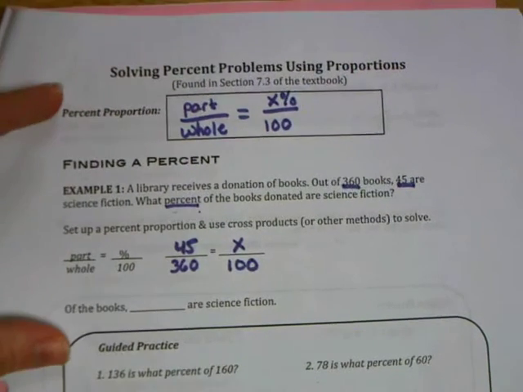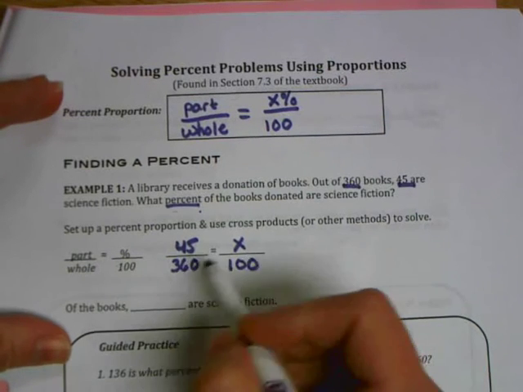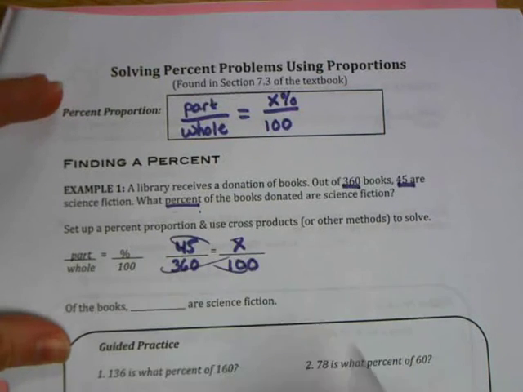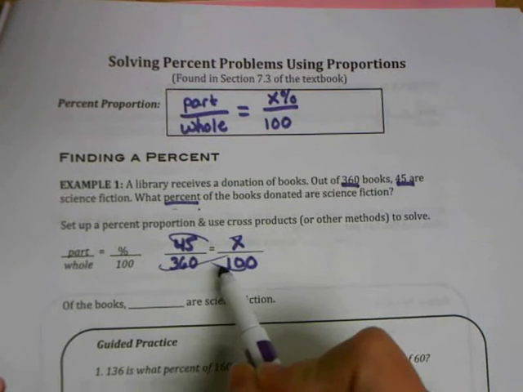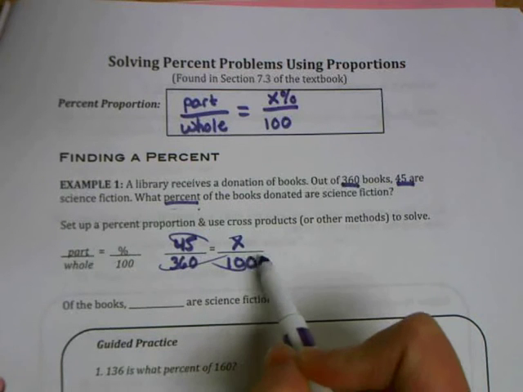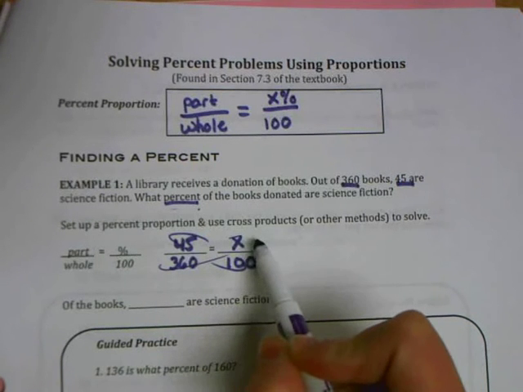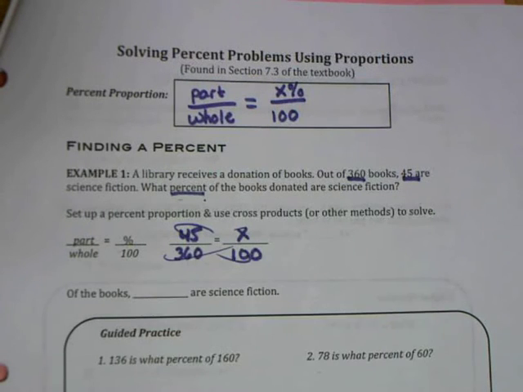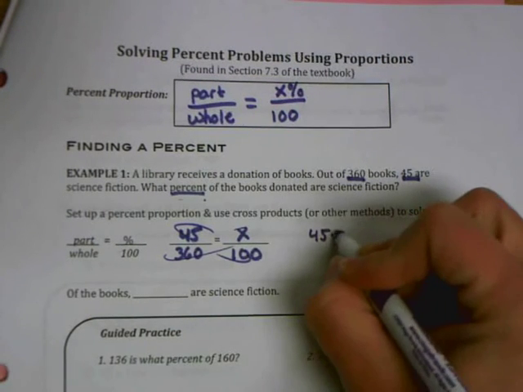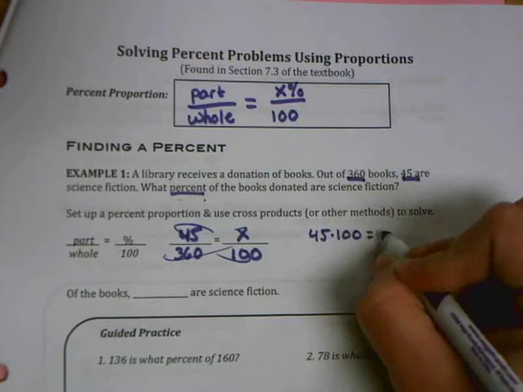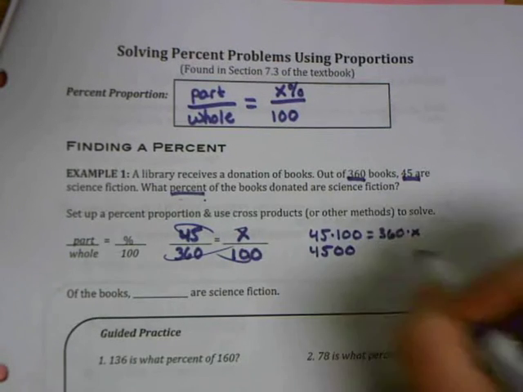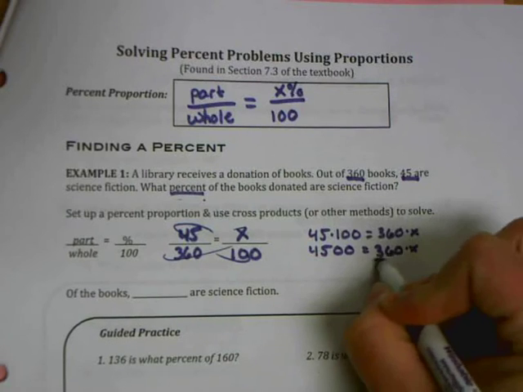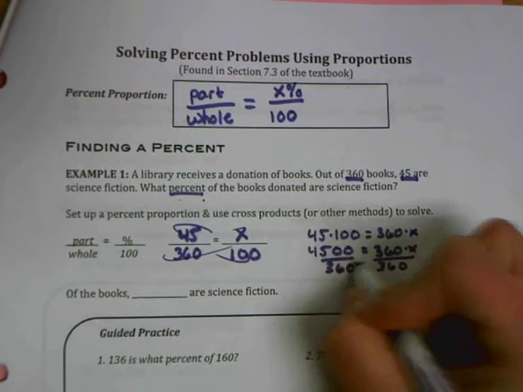Okay, can we solve this now that we've got it set up? Sure, you guys can choose how you want to do it. We could do cross products if we wanted to. This times this equals this times this. Or could you look at this and say, hey, what's the relationship between 100 and 360? To get from 100 to 360, I'd have to multiply by 3.6. So I could multiply by 3.6 on the top here, if you see that. If you don't see that right away, cross products are just as easy. 45 times 100 equals 360 times x. This is going to be 4500, right? 2 zeros. And we'll divide both sides by 360 and see what we get.